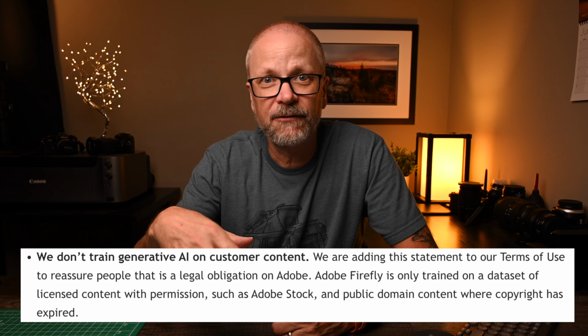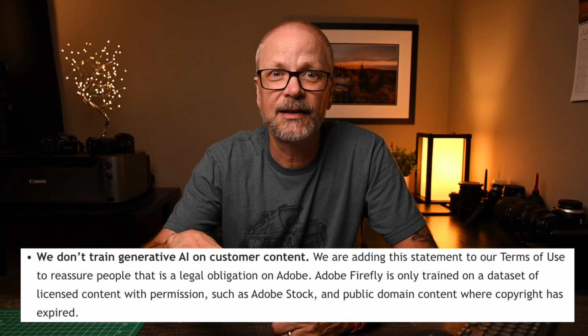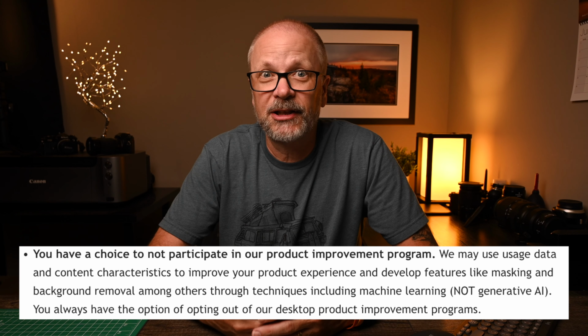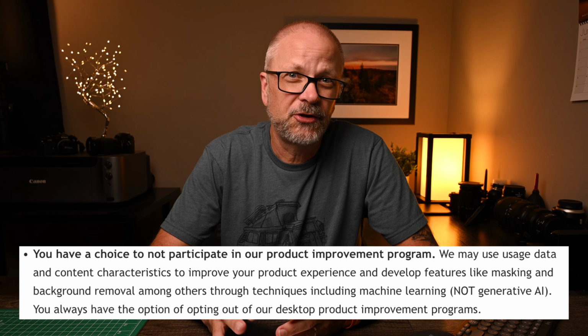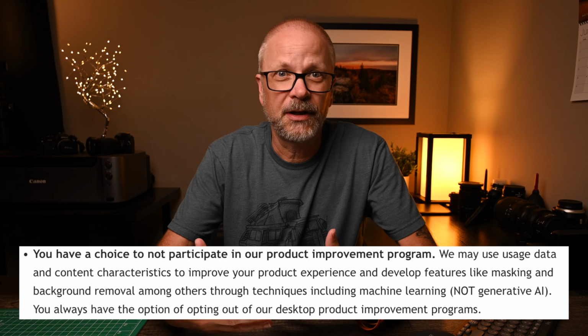Again, they note that Firefly is trained on public domain content and Adobe Stock, which they've said before in the past. Nothing changed. You have a choice to not participate in a product improvement plan, which does use some machine learning to evaluate what's going on. But you can opt out of that product improvement plan through the software, and they have directions on how to do that.